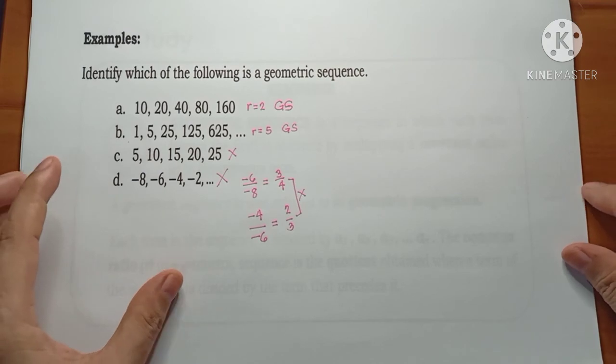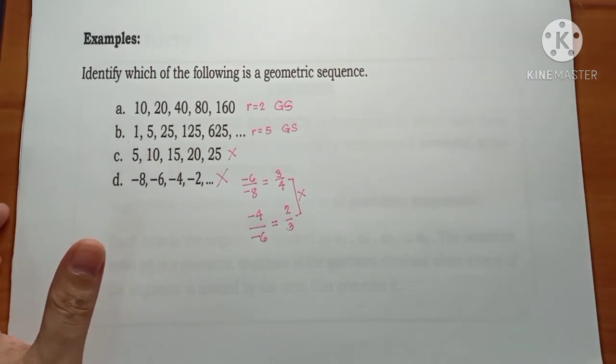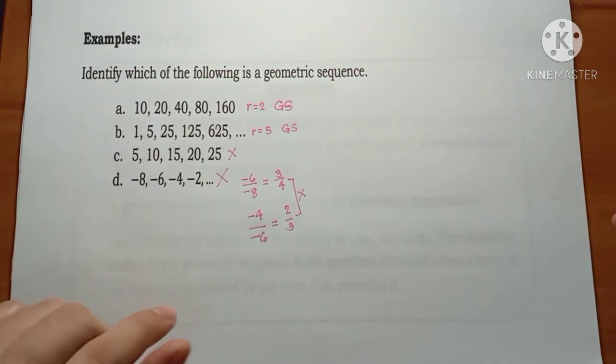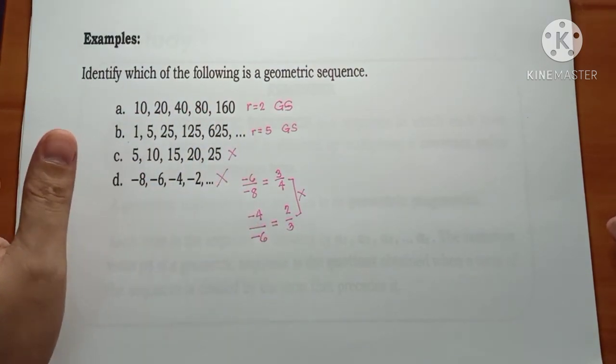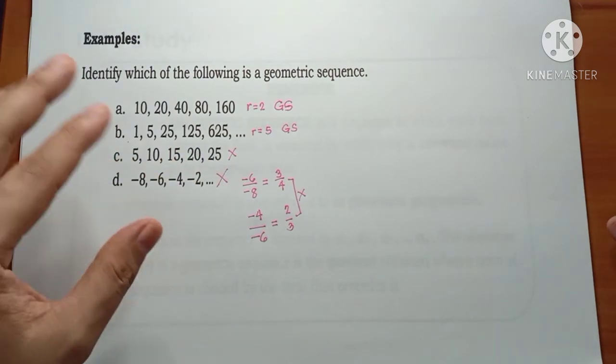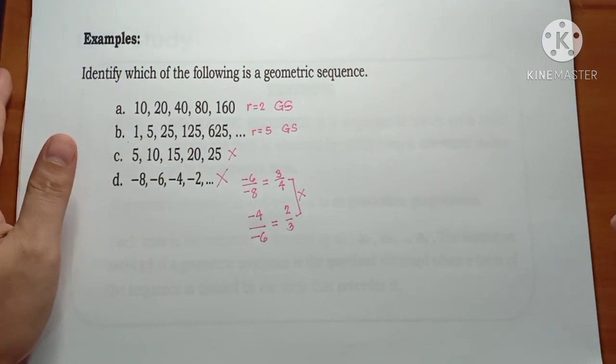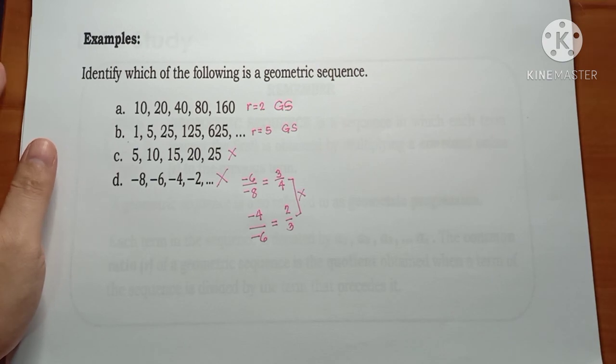So ganun lang, class. So para ma-identify natin kung geometric sequence siya, dapat alamin natin ang kanyang common ratio. So dapat lahat yan ay pare-pareho ang kanyang ratio. So ang tawag natin doon sa constant na yun ay common ratio. So now let's proceed sa ating let's practice.